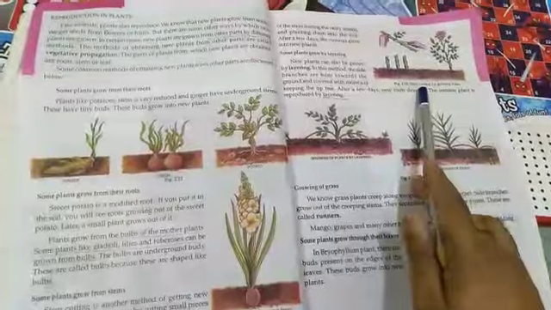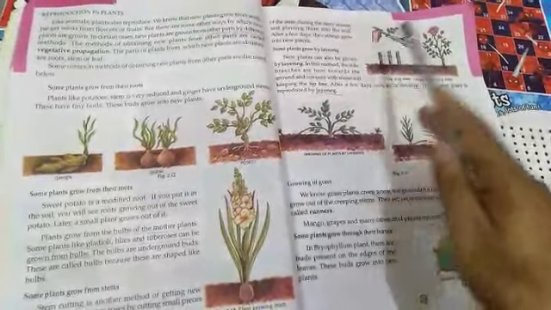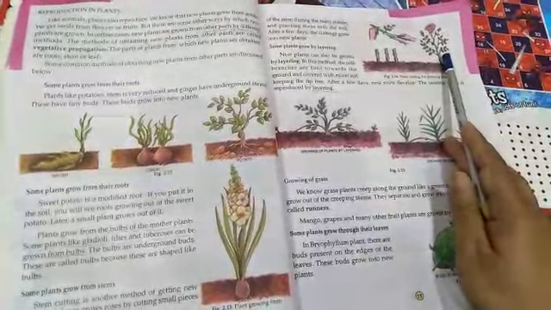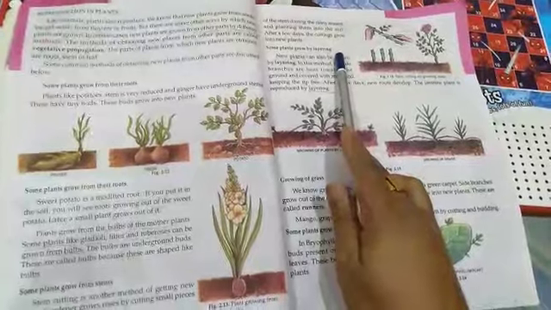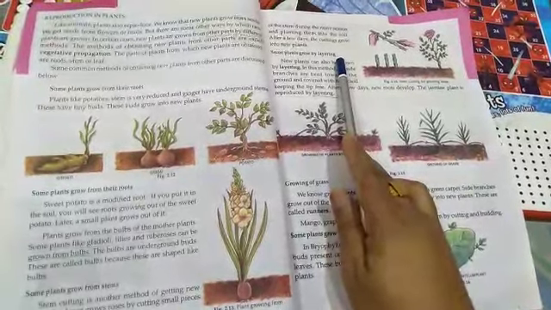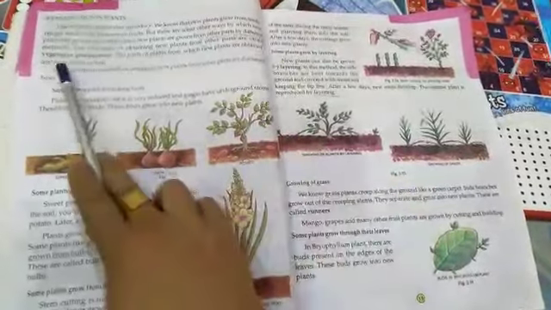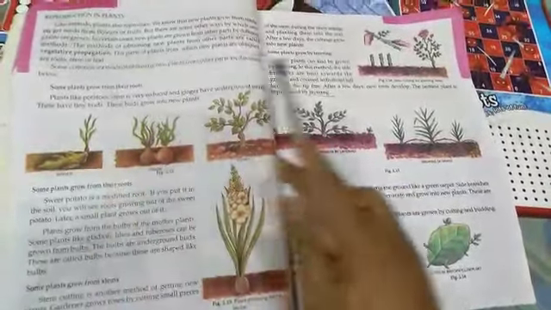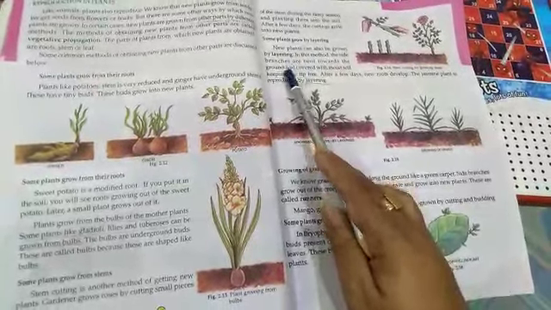If we cut the stem, through the stem it again grows into a rose plant. Some plants also grow by layering. This type of reproduction is known as vegetative reproduction. So through layering also we can grow plants.